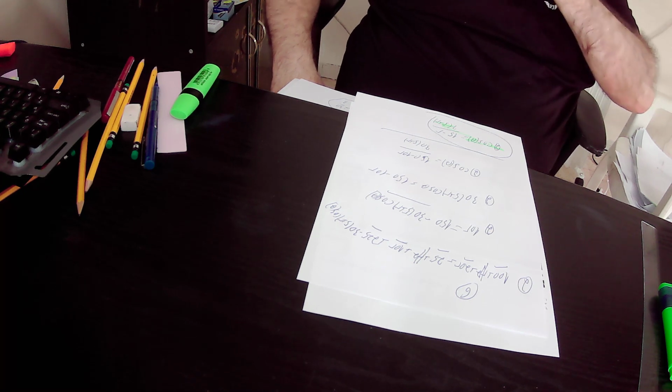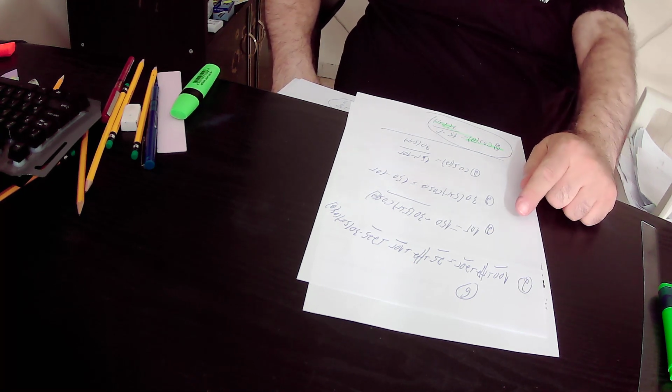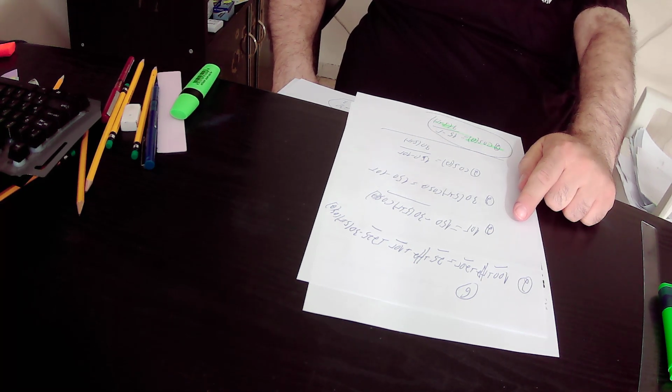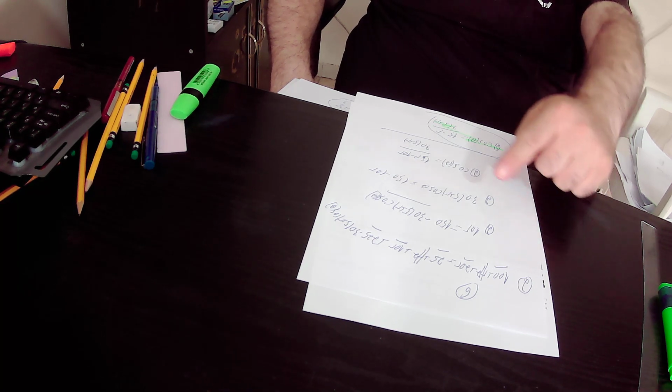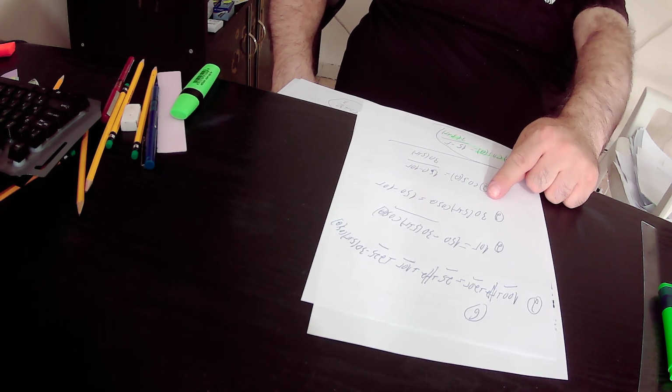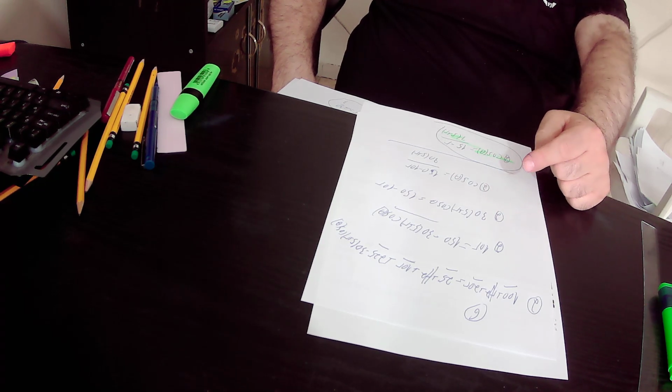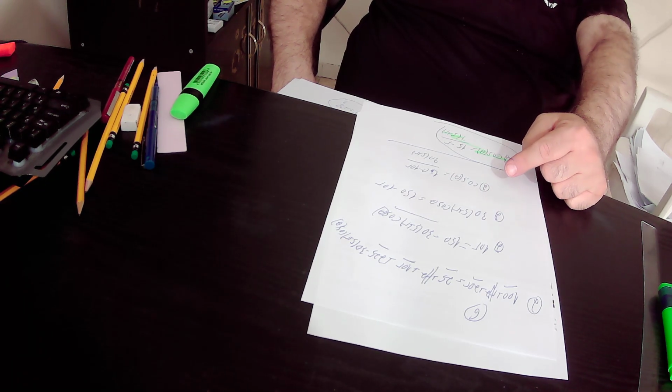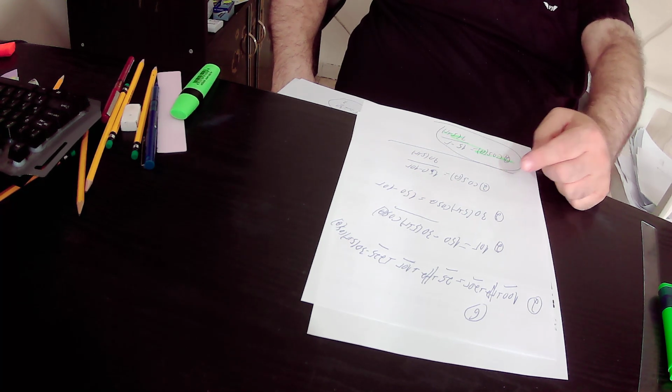Okay, then we added to this equation 30 times (5 plus r) cosine theta, and we subtracted 10r. In conclusion, we found out that 30 times (5 plus r) cosine theta equals 150 minus 10r. Here we divided this equation by 30 times (5 plus r). And we got that cosine theta equals (150 minus 10r) over 30 times (5 plus r).